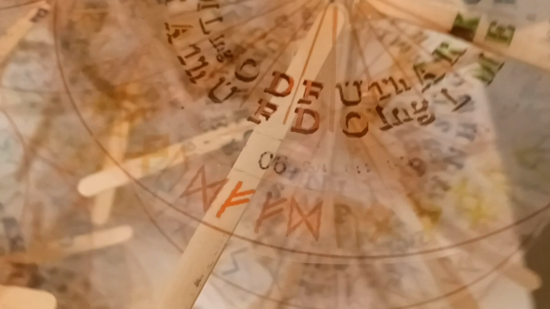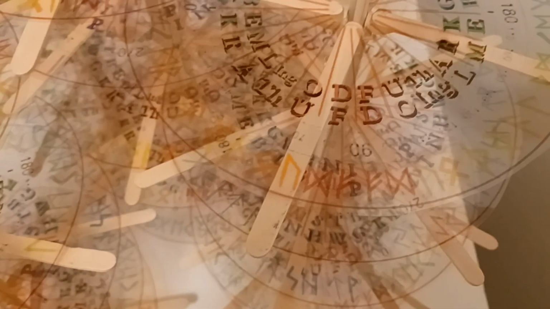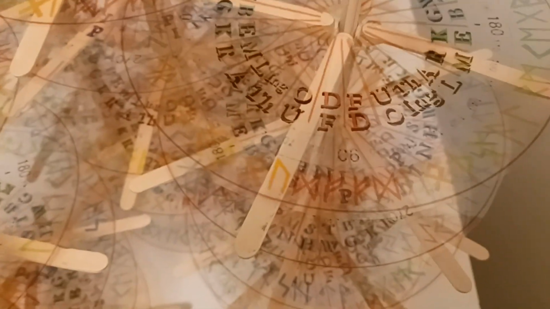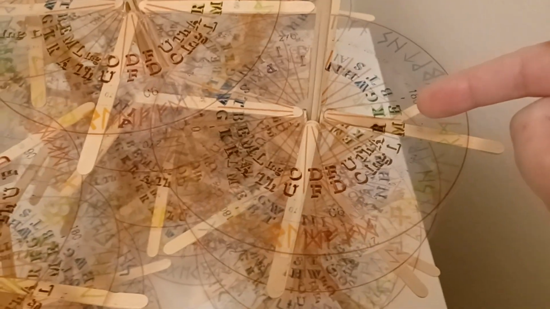Fehu, Uruz, Thurisaz, Ansuz, Raido, Kenaz, Gebo, and around the circle. Now, what I did for convenience's sake is I made a double circle side by side. It goes both clockwise and counterclockwise at the same time.